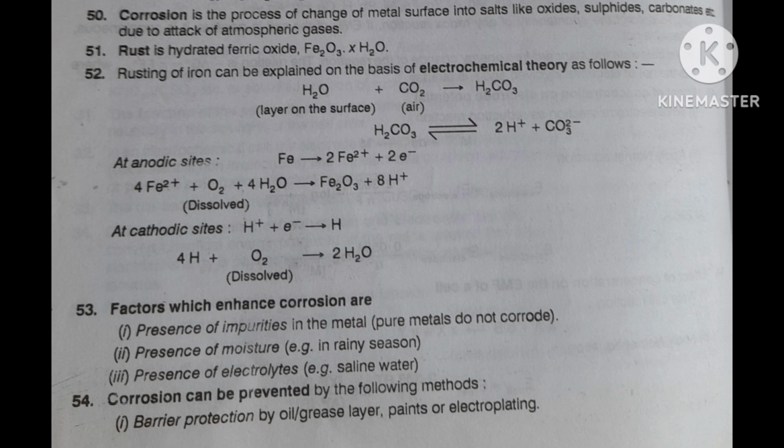Correct? Now this Fe2+ is in the presence of oxygen and moisture. In air, oxygen will be there, and moisture will also be present in the air. That will be in contact with the surface.